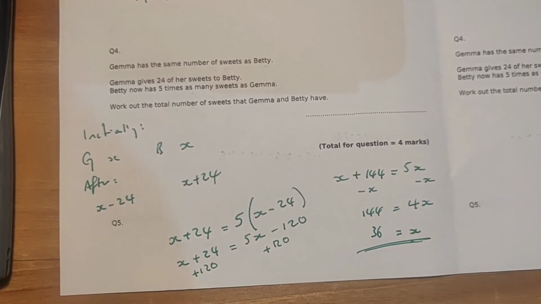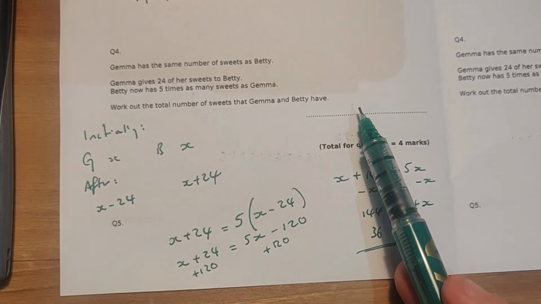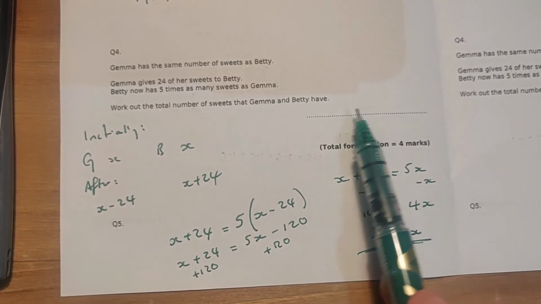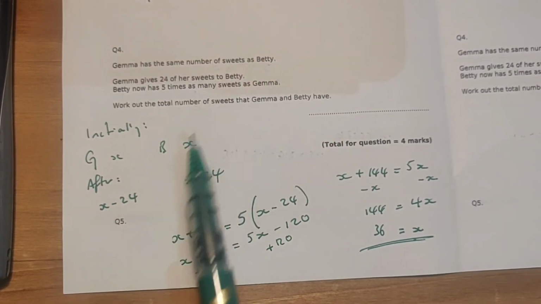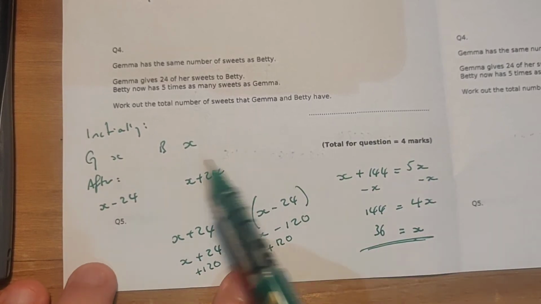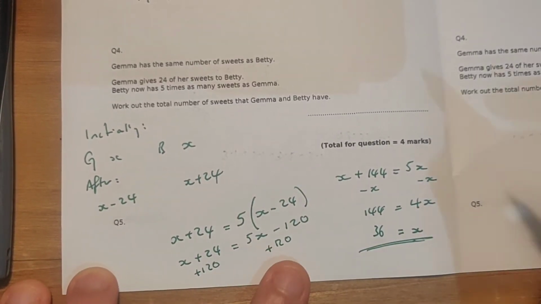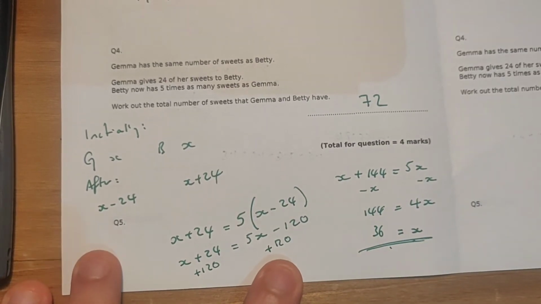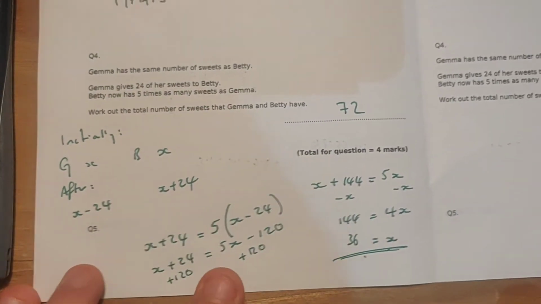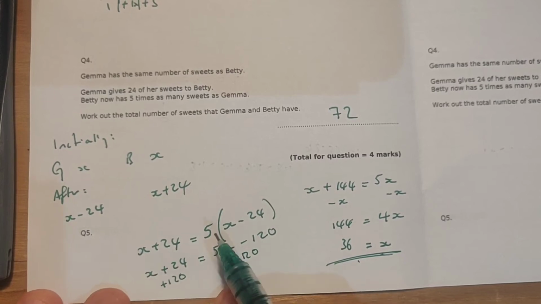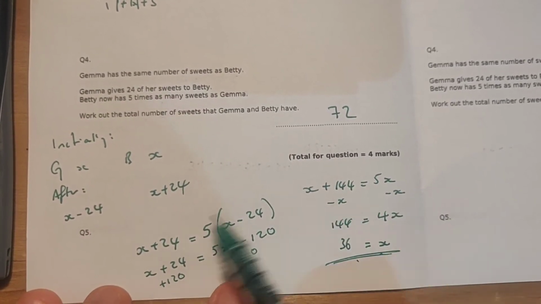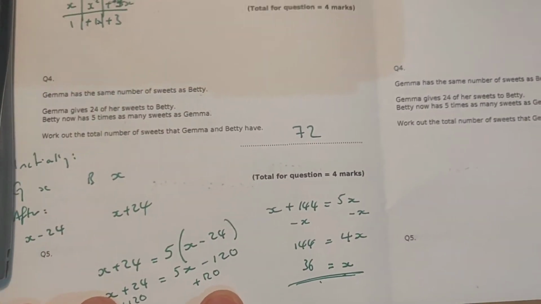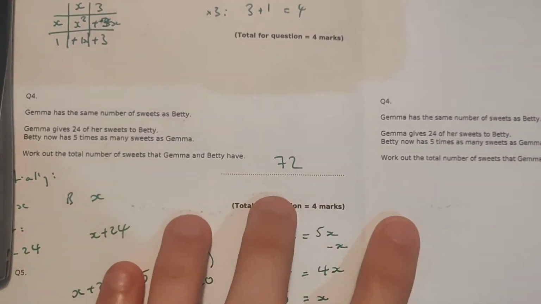Now, we need to revisit the question because some of us will just write 36 and we'll get the answer wrong. It says work out the total number of sweets that Betty and Gemma have. Originally I said they have x each, which means the total needs to be 72 sweets, which is 2 times by x. 4 relatively easy marks. We'll get 1 mark for setting up the equation, 2nd mark for starting the process of solving, and then the 3rd mark for 36, last mark for 72.